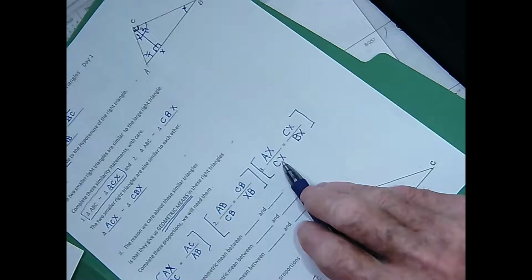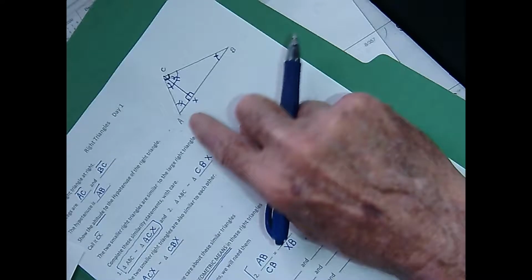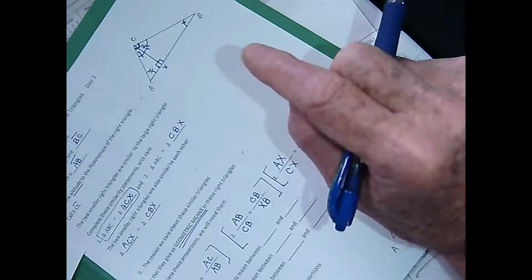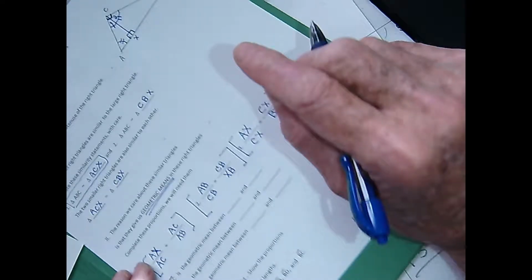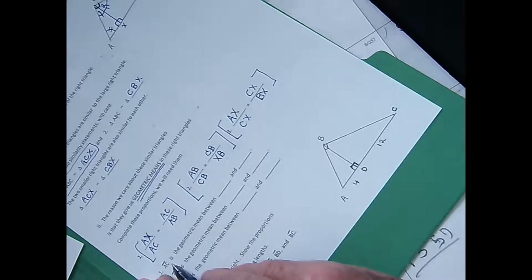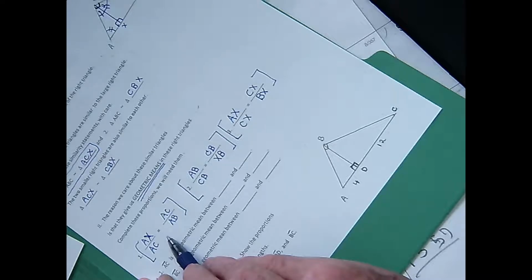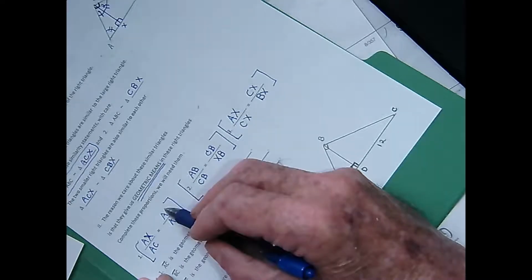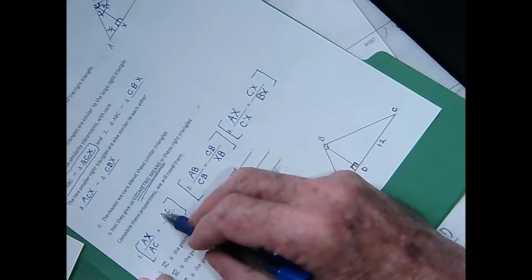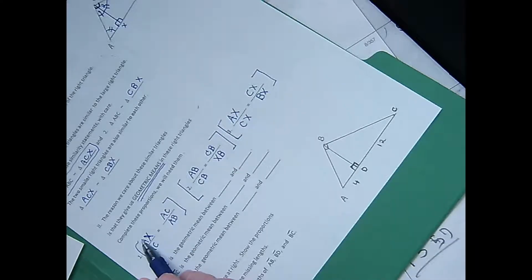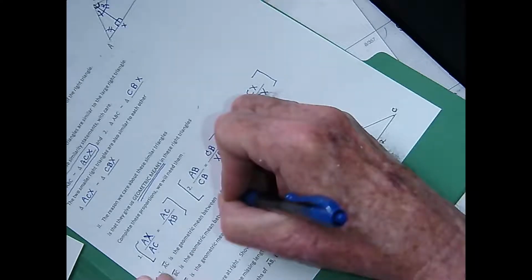There's another geometric mean. Now, memorizing these won't be very helpful because the triangle might not always be called triangle ABC. But let me make some sketches, and you watch this very closely, and I think it'll be very useful for you. It says here first, AC is the geometric mean between somebody and somebody else. And that goes right from this one right here. AC is the geometric mean between AX and AB, between those two lengths.